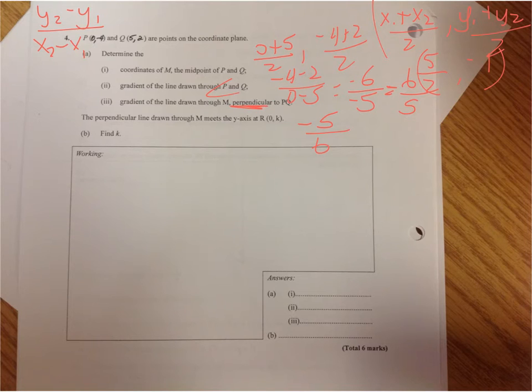And then it says the perpendicular line drawn through M meets the y-axis at R at (0, k). Find k. So first off, we have to find our equation of the line drawn through M that's perpendicular. So our slope is -5 over 6, and our point M is (5/2, -1).